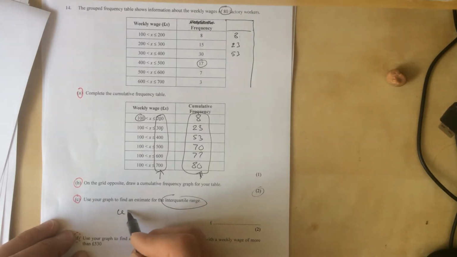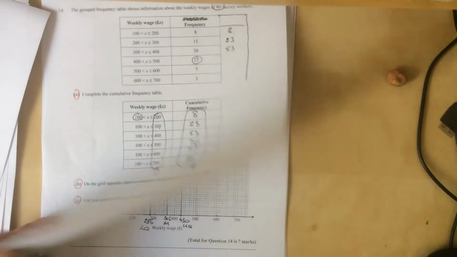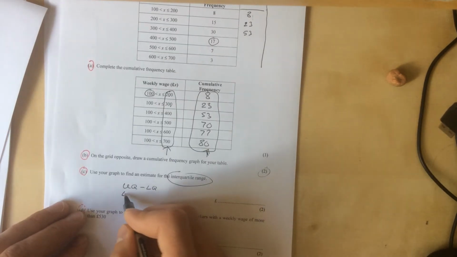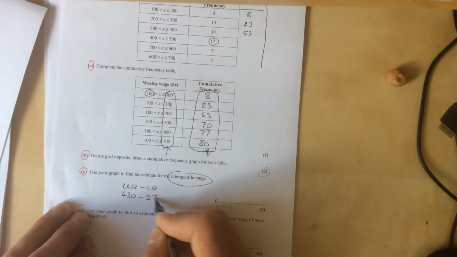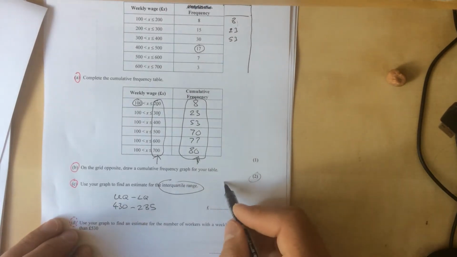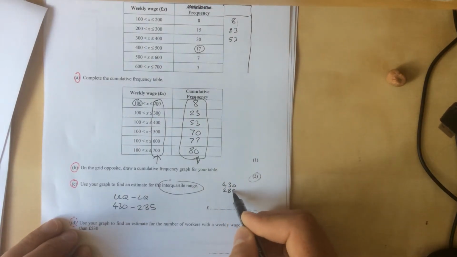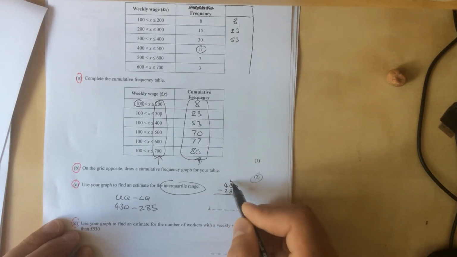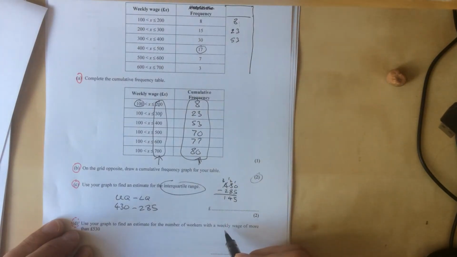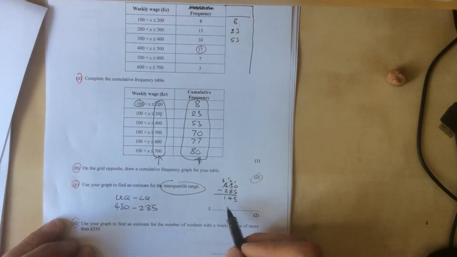Interquartile range, remember, is upper quartile, take away lower quartile. So that is, from our page over here, 430 take away 285. Let's do it with a quick calculation. 5, 2 take away 8, we can't do, so 3, so 12 take away 8 is 4, 3 take away 2, 1. 145 there.